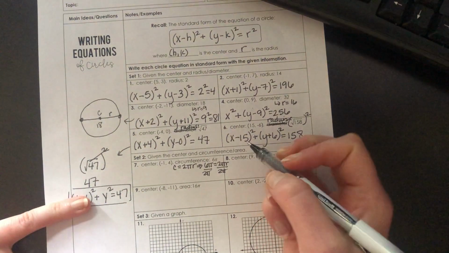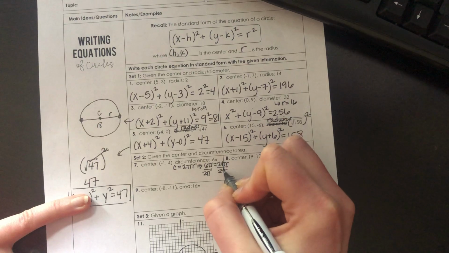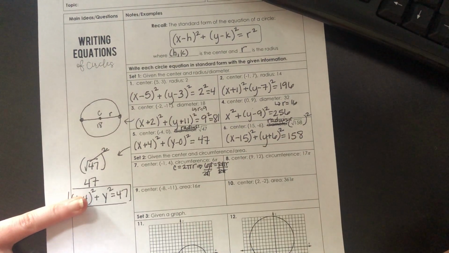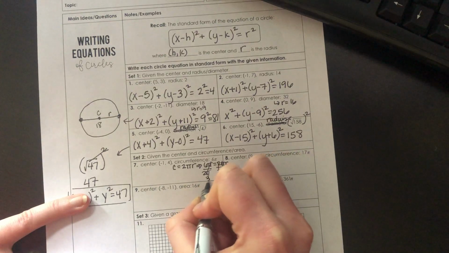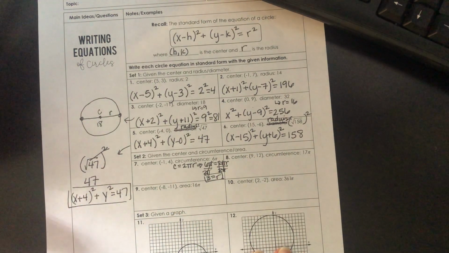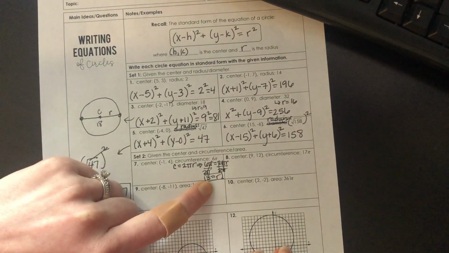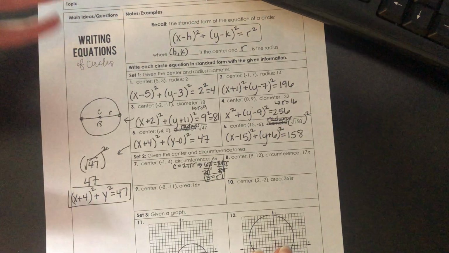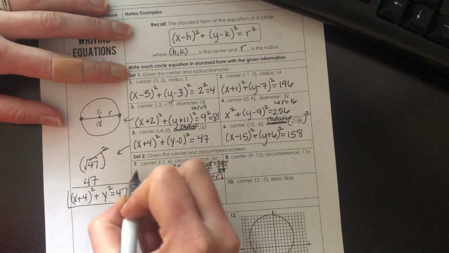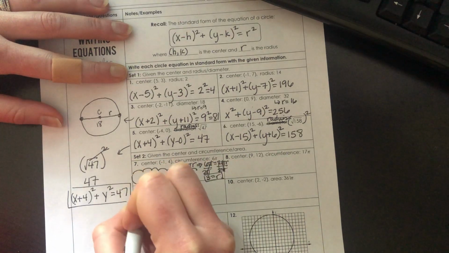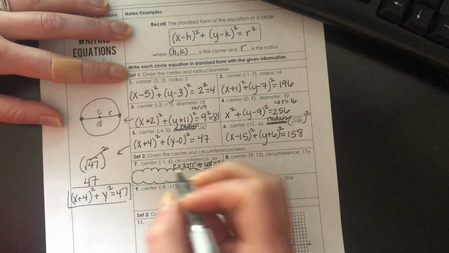If I divide by 2 pi on both sides, the pi's cancel, and 6 divided by 2 is 3. So now I know that my radius is 3. So now I have everything I need. I have the center, I have the radius. Now I put it into the standard form of the equation of the circle. Now I know it's a little scrunched in here, so I'm just going to do a little cloud to show the difference between the answers.